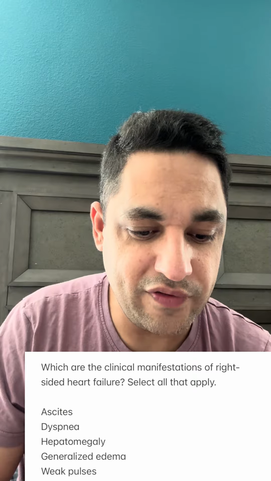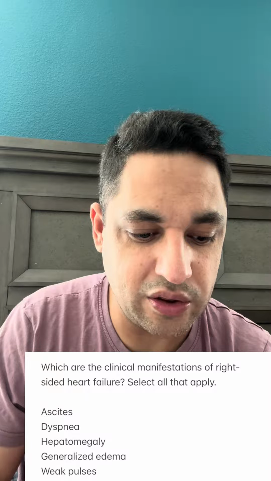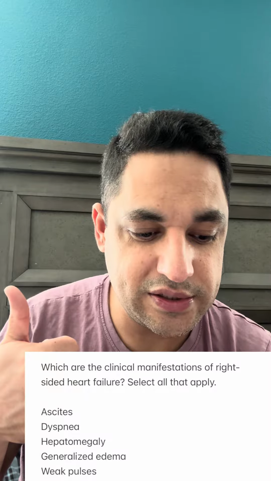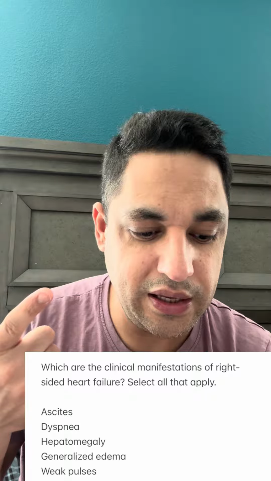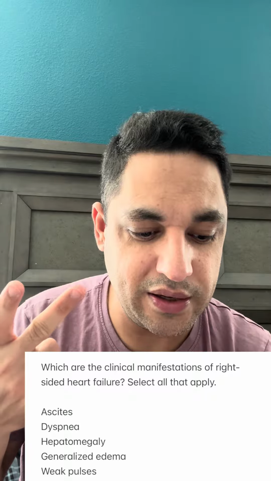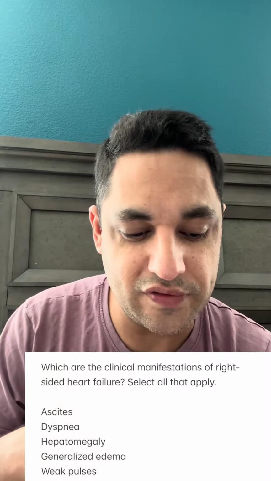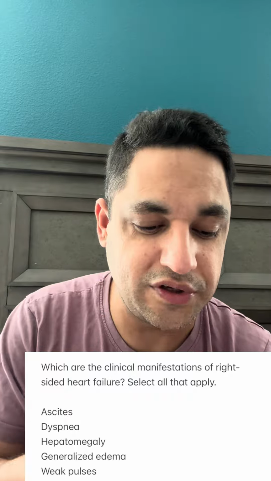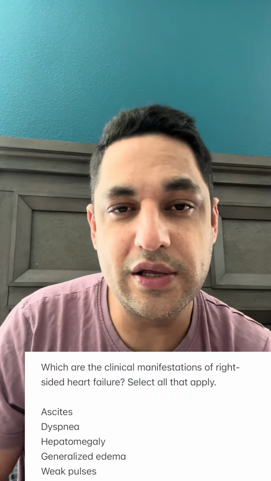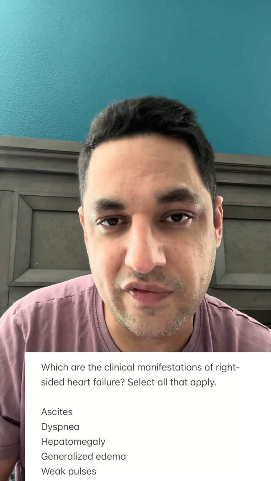Which are the clinical manifestations of right side heart failure? Select all that apply. Ascites, yes. Hepatomegaly, yes. Generalized edema, yes. Those three. Dyspnea is a breathing issue, it is on the left side, and weak pulses are also on the left side. So those are the practice questions for right side heart failure, right?